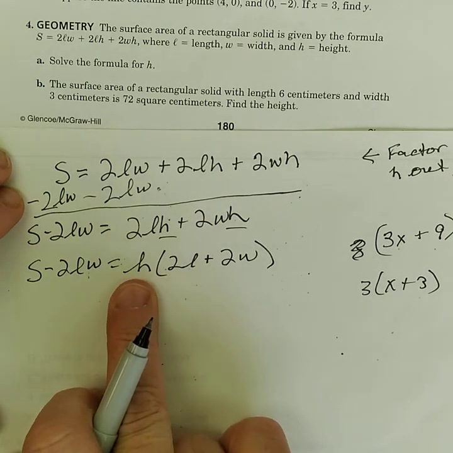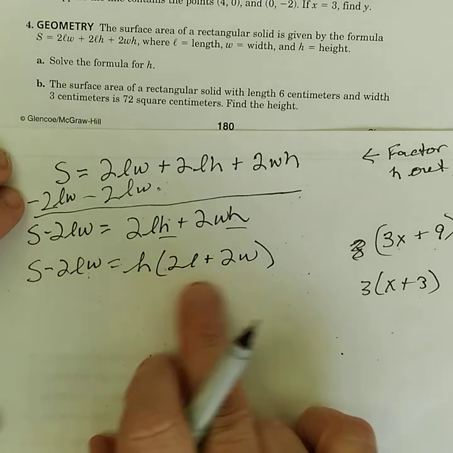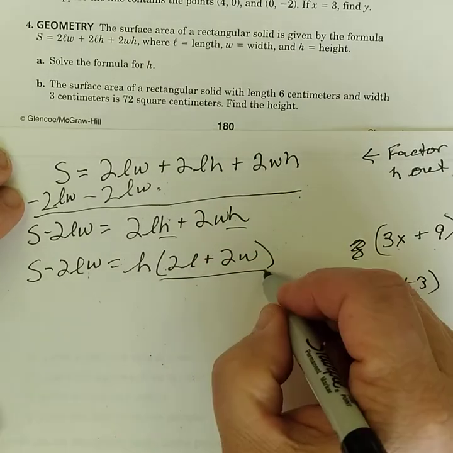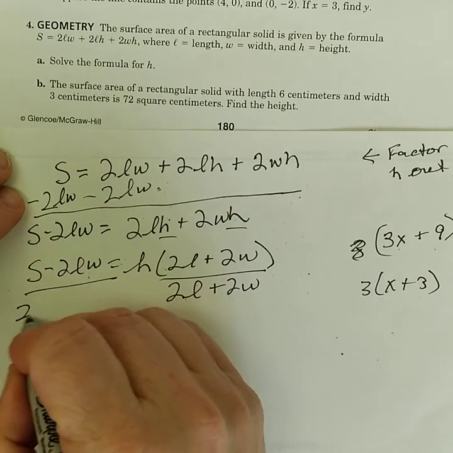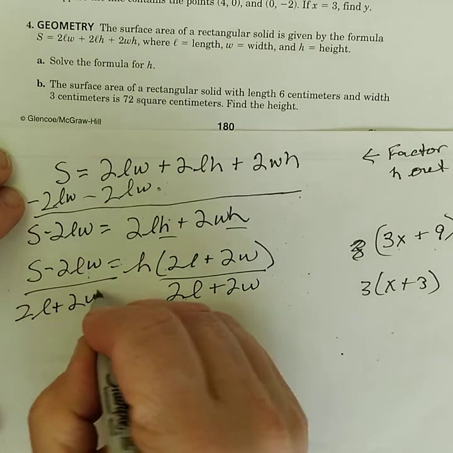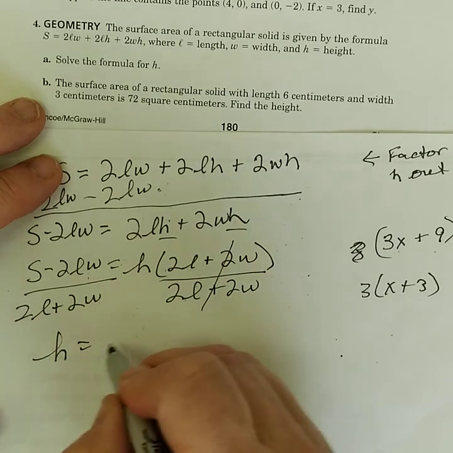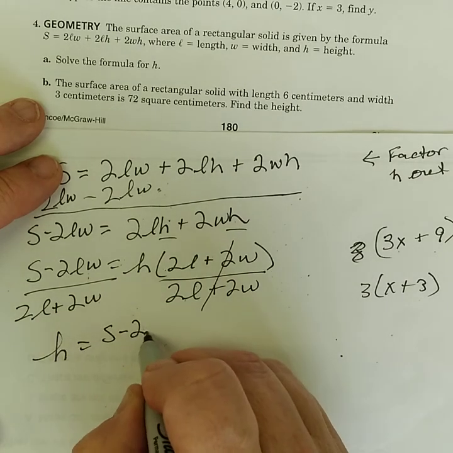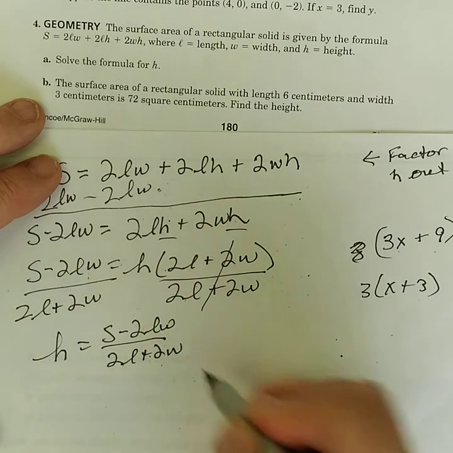Now we have H by itself. What's standing in the way of H being by itself? H times 2L plus 2W. So we have to divide both sides by 2L plus 2W. So now we get H equals S minus 2LW over 2L plus 2W.